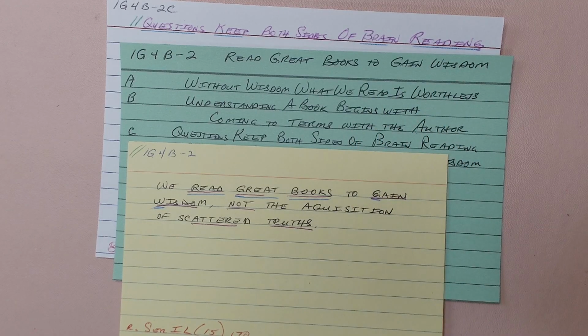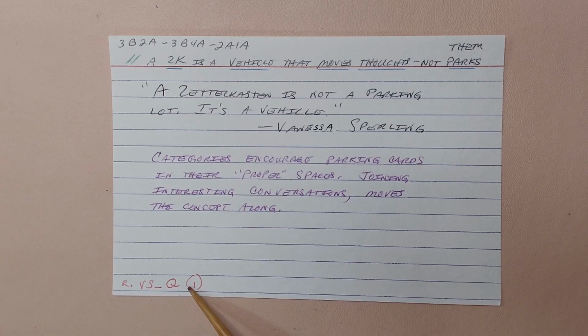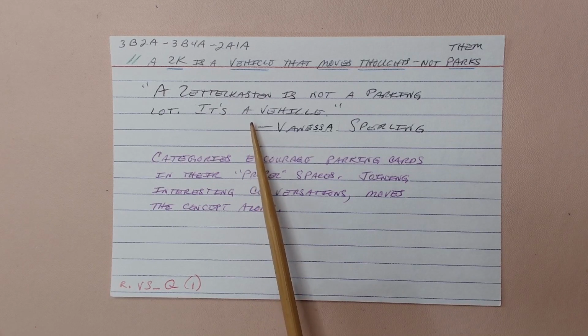Let's look at another example from yesterday. Okay, now let's take our next example. This was an example of using a quote. This one is from a Vanessa Sperling quote. A Zettelkasten is not a parking lot, it's a vehicle.